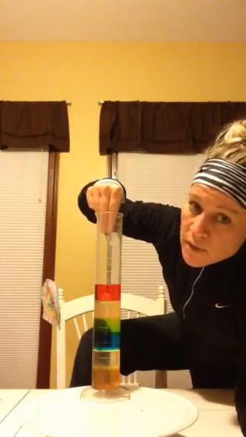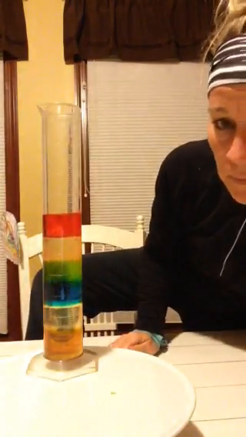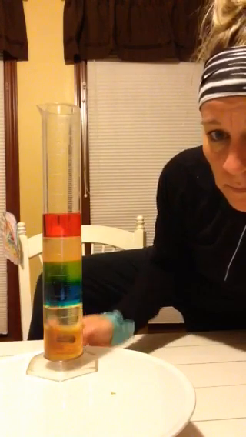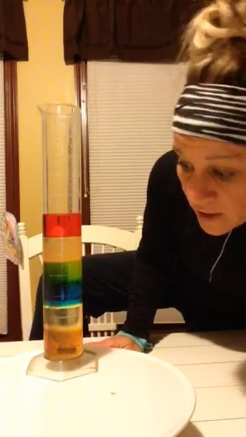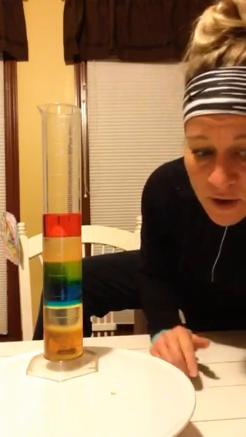This is a metal screw that I'm going to put in first. Make a guess on where you think it's going to land. You ready? Now we're going to drop it into the column and see what happens. Here, I'll bring the recorder a little closer. There we go. Here we go. So the screw goes all the way to the bottom. That must mean that the screw is more dense than the honey.